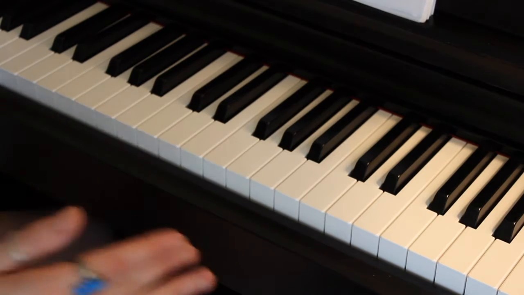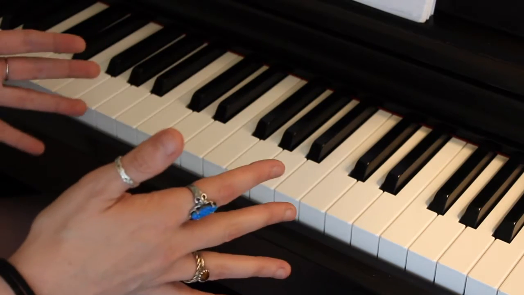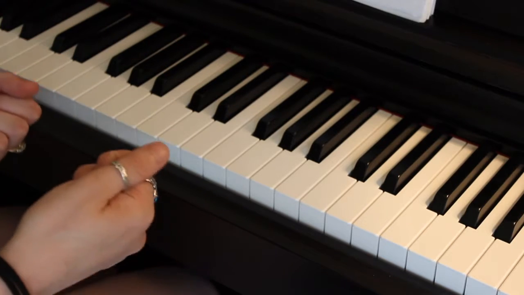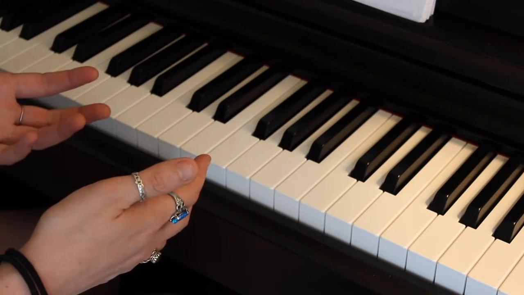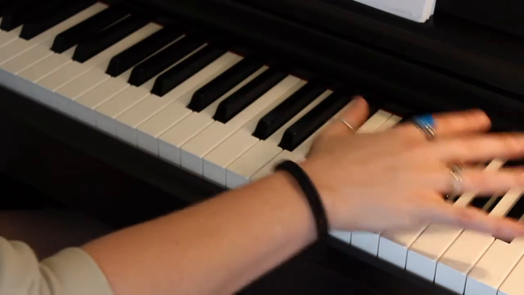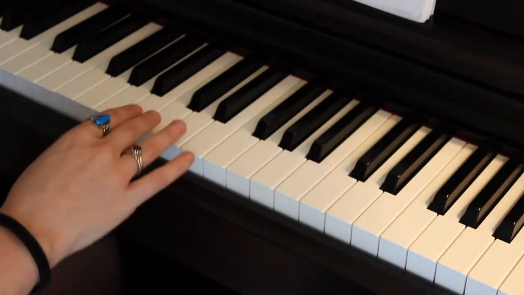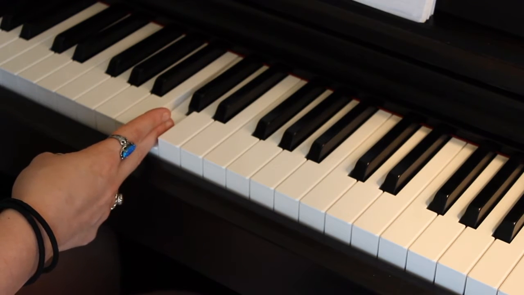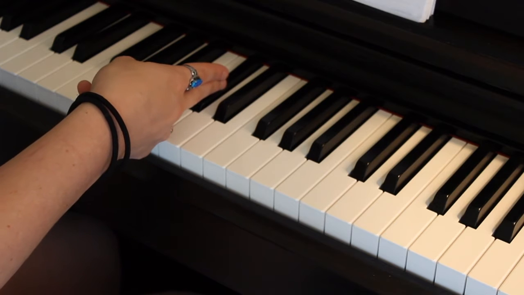So the next thing we need to talk about are sharps, because 3 out of the 4 chords all have sharps in them. Your sharps are gonna be your black keys, okay? You're gonna go from your original note up to the right.